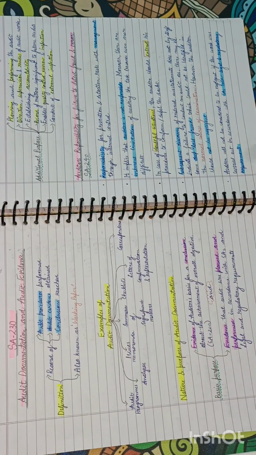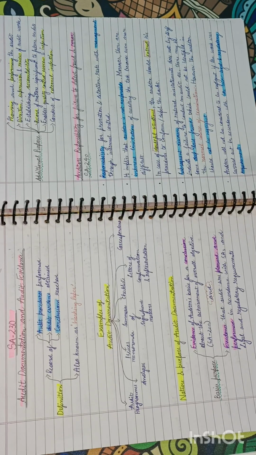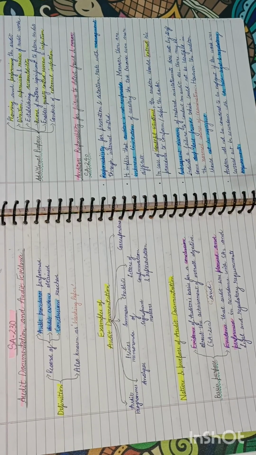Correspondence of significant matters, by this we mean the discussions which have been done on the significant matters by the auditor with the entity's management, or those charged with governance. Also, the correspondences or communications which have been done through email are also to be included in the audit documentation.